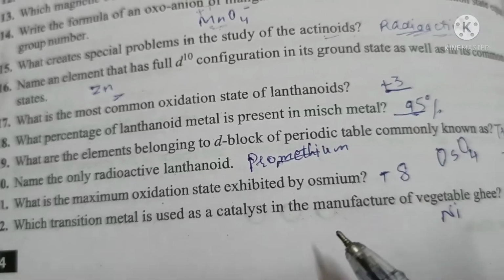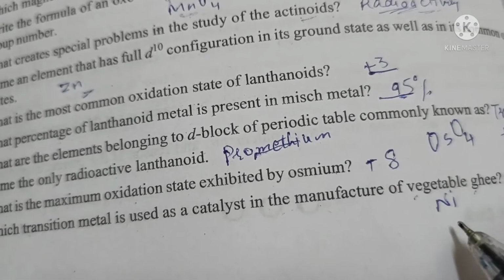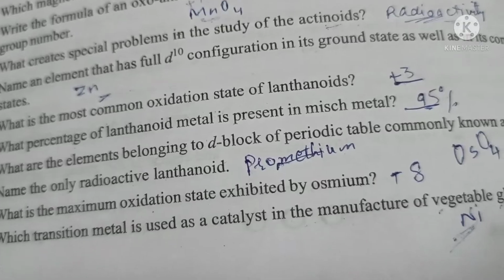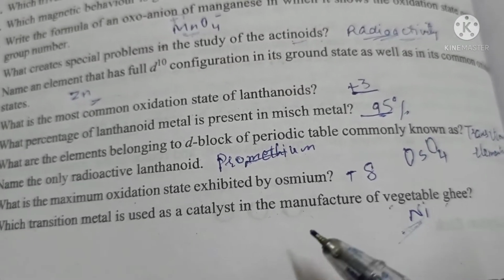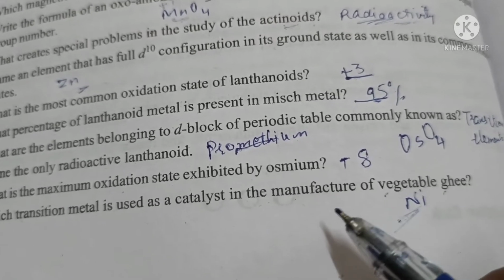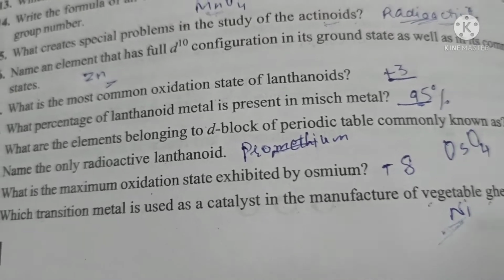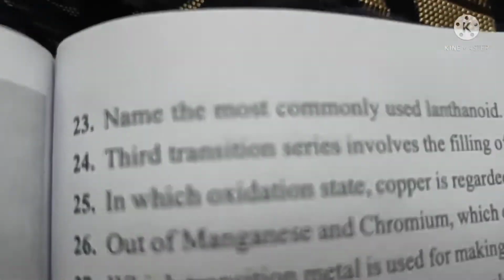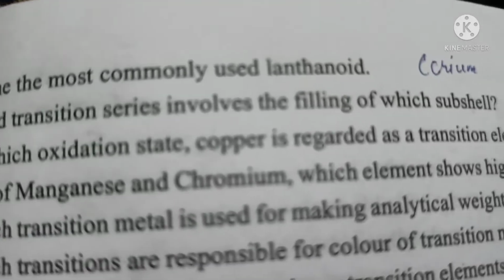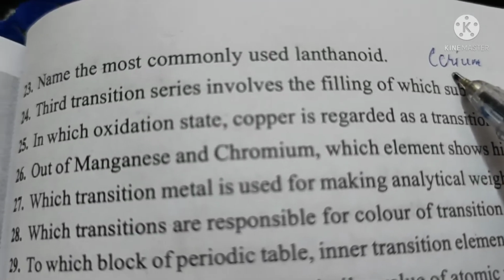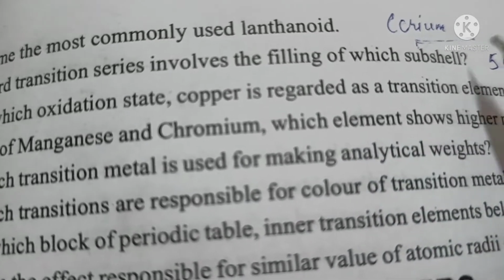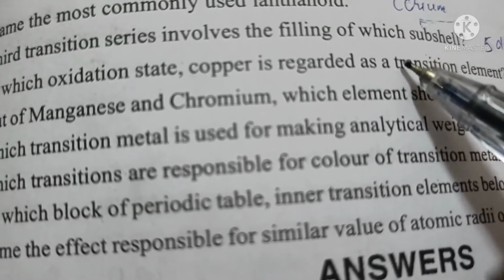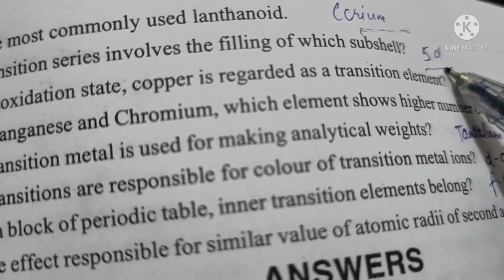Which transition metal is used as catalyst in the manufacture of vegetable ghee? It is nickel. When oils containing many double bonds are hydrogenated in presence of nickel metal, ghee is prepared. Name the most commonly used lanthanoid. Answer is cerium. Third transition series involves the filling of which subshell? First is 3d, second is 4d, so third is 5d.